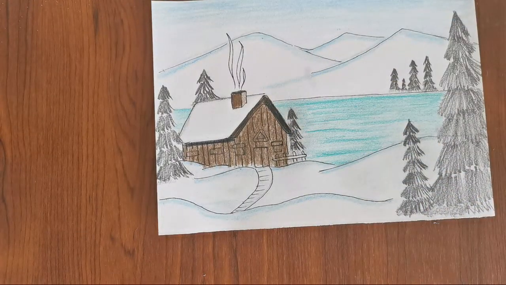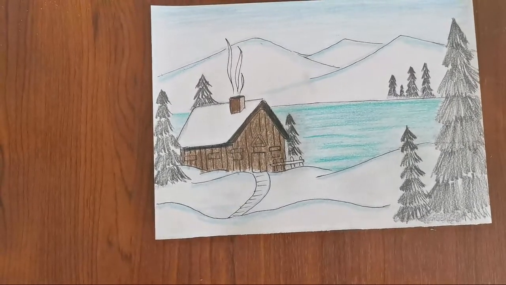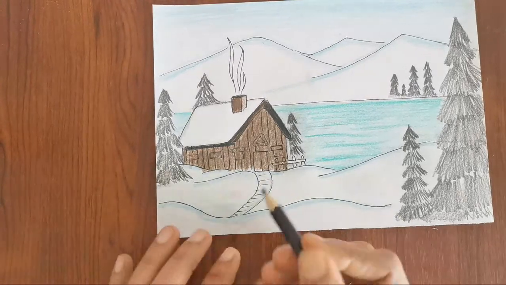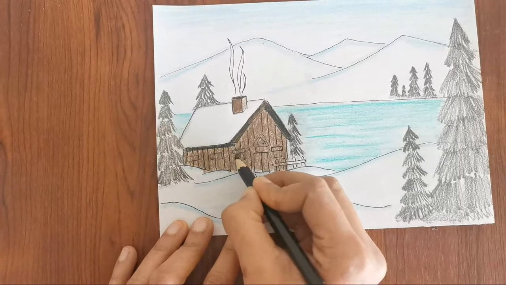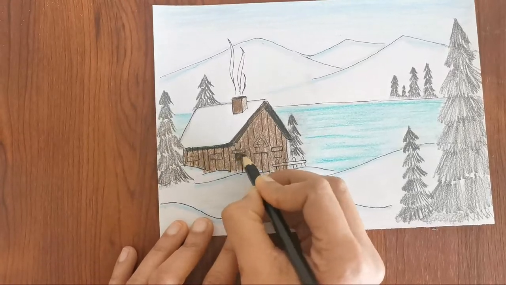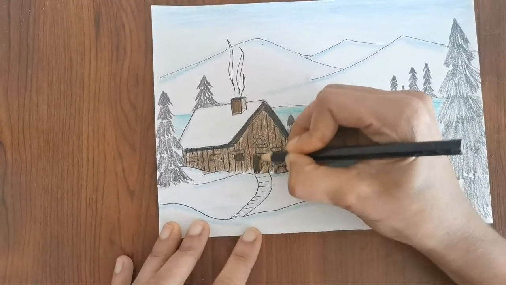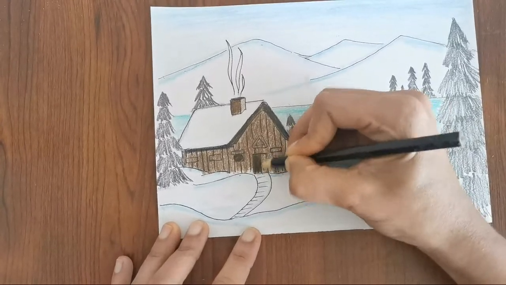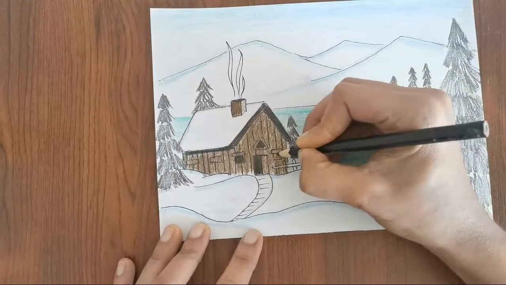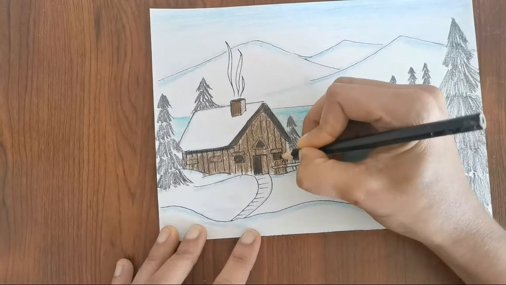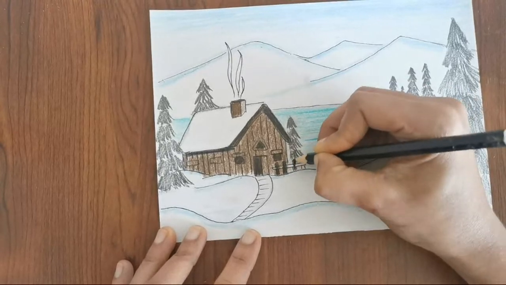Now again I'm taking my black color just to give some shadings. Oopsie, sorry. So I will be covering the inside part of the windows, the inside part of the door, the inside part of this triangle air ventilator, maybe, and all the fence also.